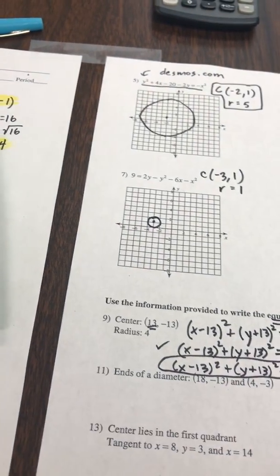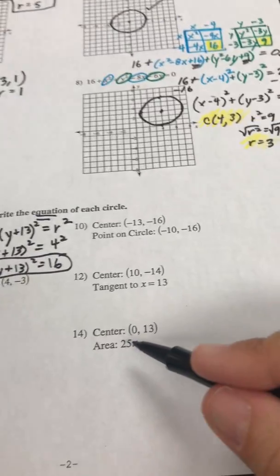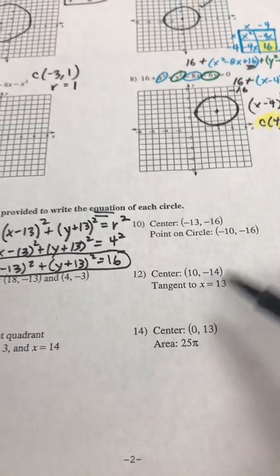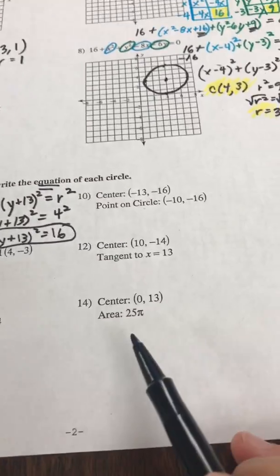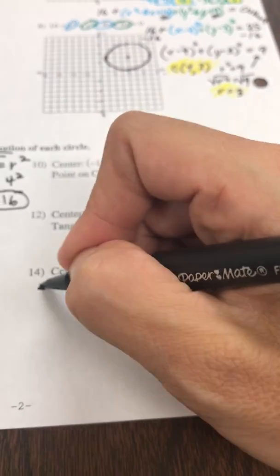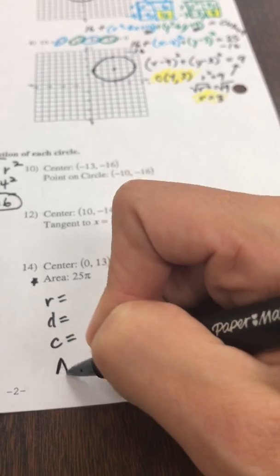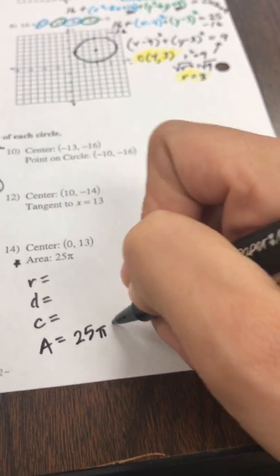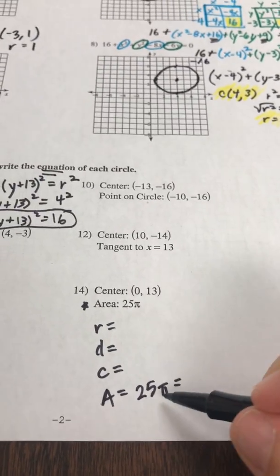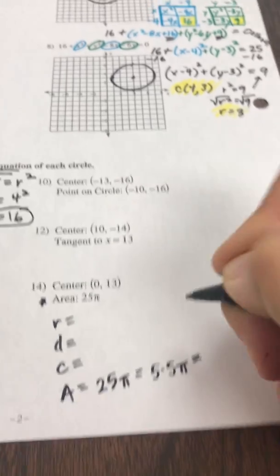Okay, so now, this is interesting. We talked a little bit in one class about these tangents. I'm going to maybe go down to this one. I think this is the one we've talked about the most. So remember when we did RDCA? They're saying the area is 25 pi. Well, another way to write 25 is the number 5 times 5 pi.